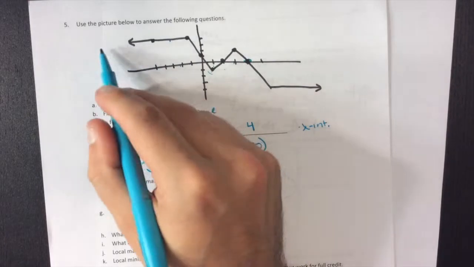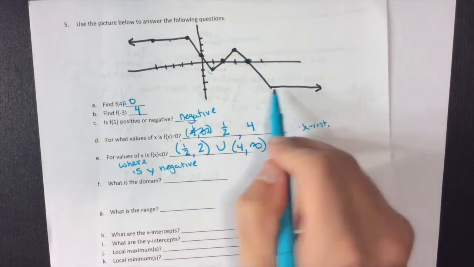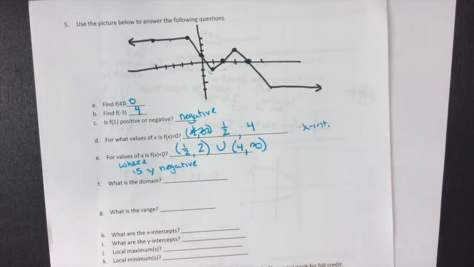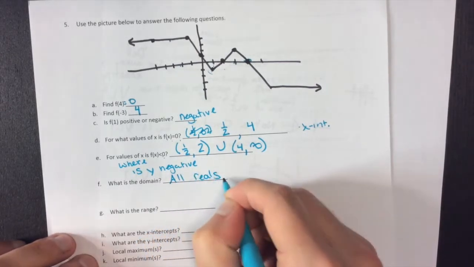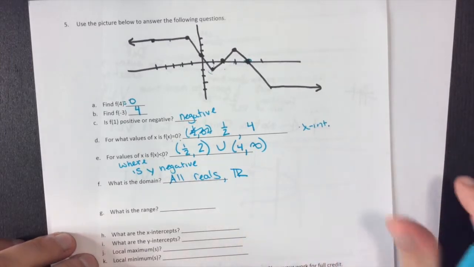Which I can see as I keep going off, so negative infinity. What's the farthest right I can be? Positive infinity, so there's no restrictions. So we can write all reals, or we could write this bold R.